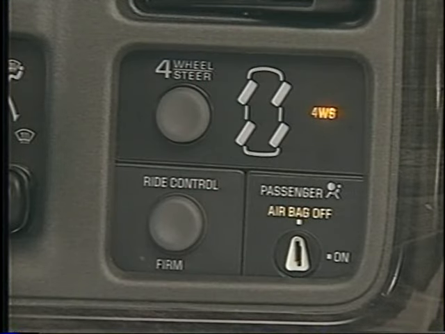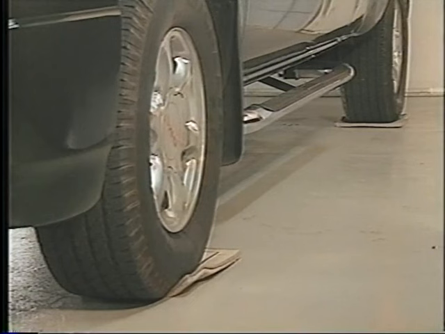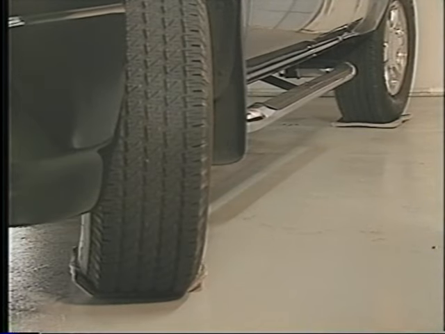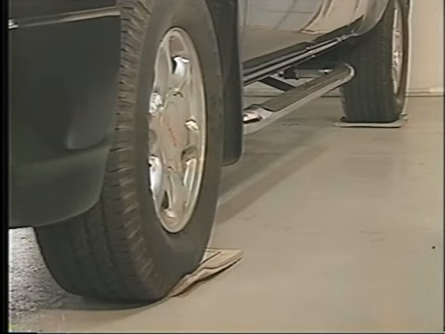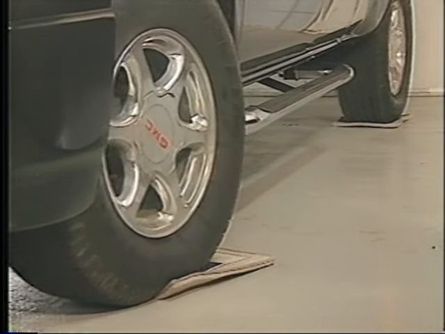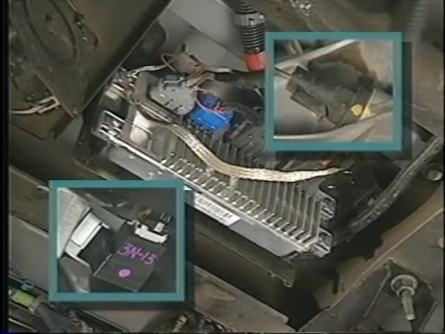With the mode select switch in the 4-wheel steer position, the system will operate in the negative phase at low speeds, turning the rear wheels in the opposite direction of the front wheels, or in the positive phase at high speed, turning the rear wheels in the same direction as the front wheels. Both operations, negative phase and positive phase, are determined by the control module and are based on the position of the steering wheel and speed of the vehicle.